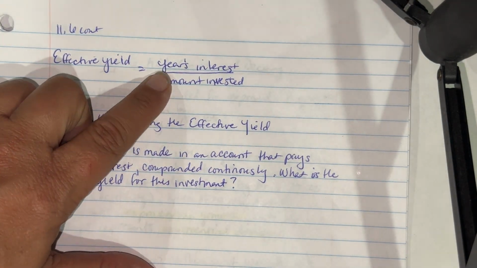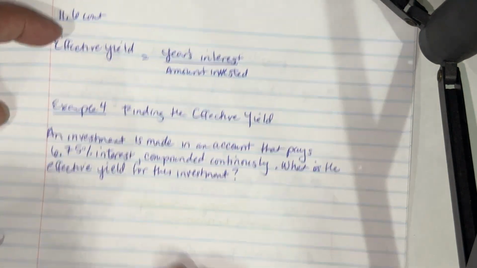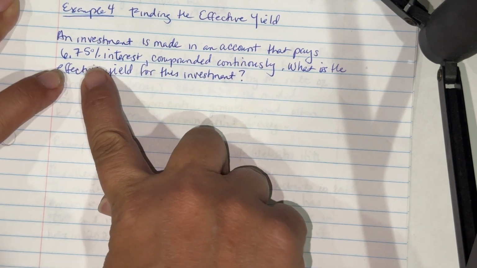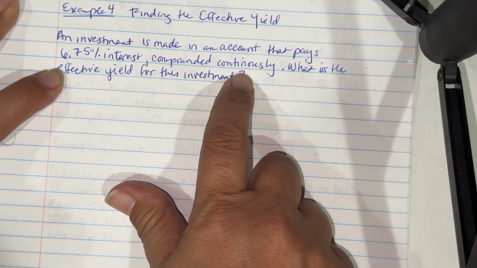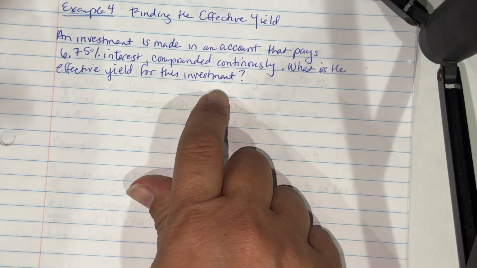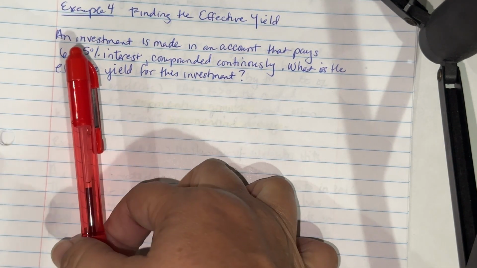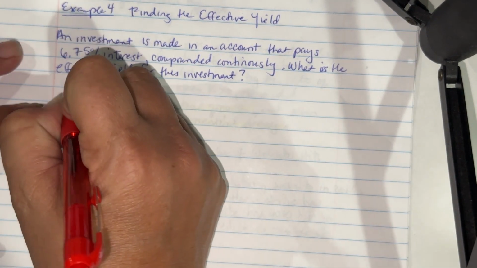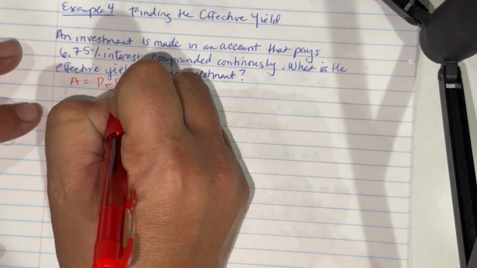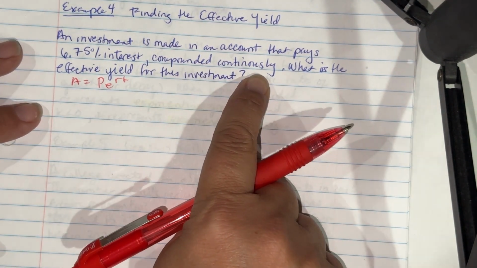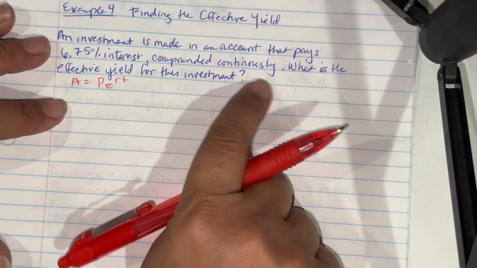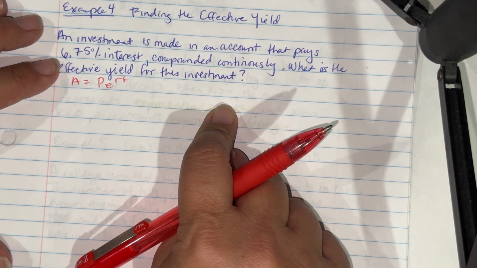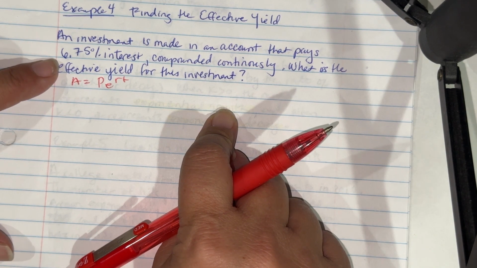Effective yield is the year's interest divided by the amount invested. So if we want to find the effective yield, it says an investment is made in an account that pays 6.75% interest compounded continuously. What is the effective yield for the investment? First, I need to find out what my amount was at the end. We need to use A equals Pe to the rt because that is the compounding continuously formula.